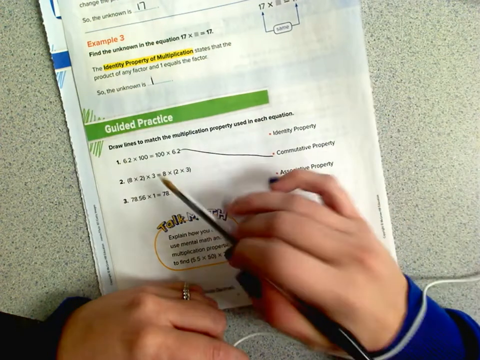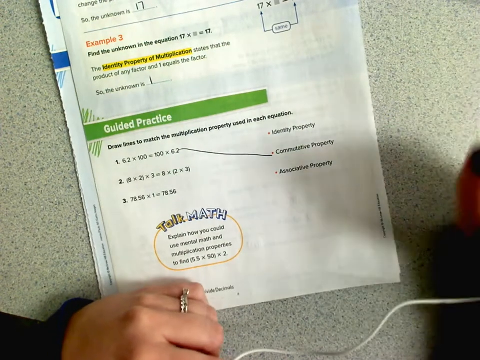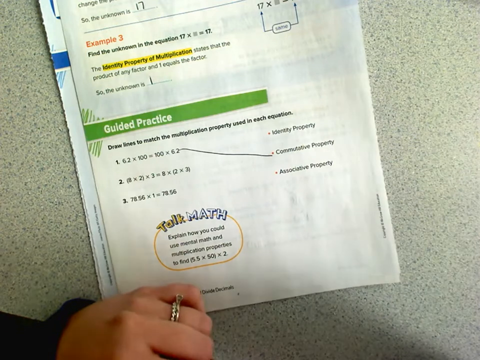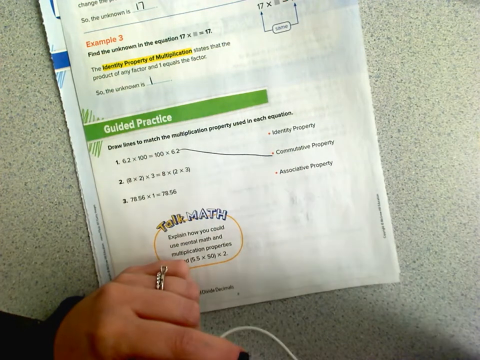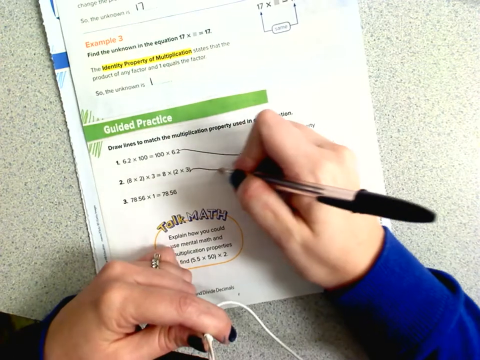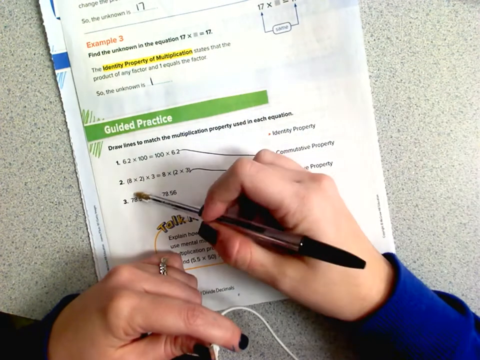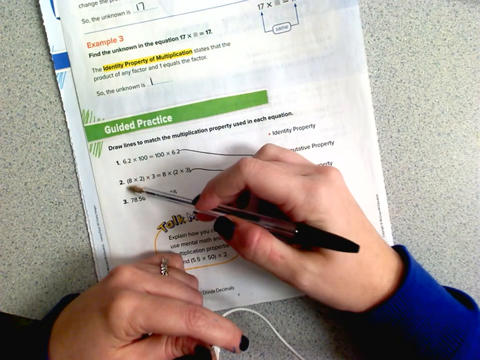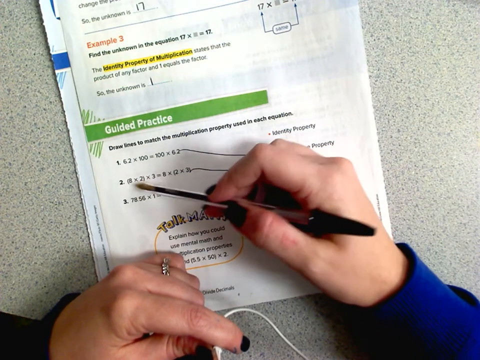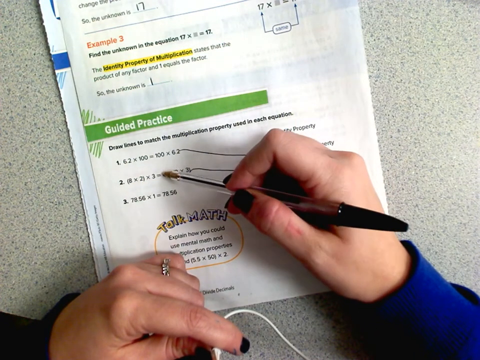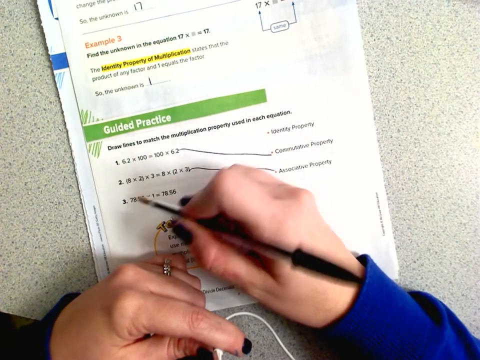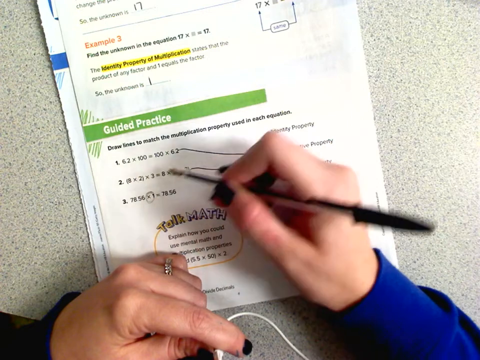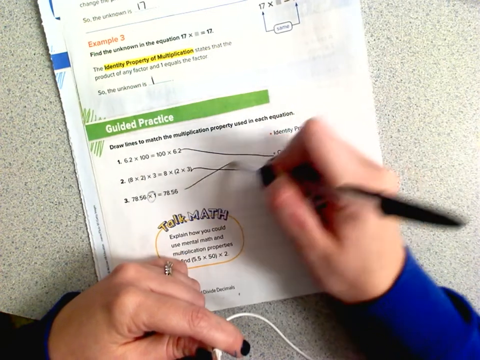Okay, in this one, right off the bat, I'm seeing parentheses. So some red lights should be flashing in your mind. I know when I see parentheses, that is called the associative property. It's just changing the grouping of the number. Here it's 8 times 2 times 3. Well, maybe it's easier for you to figure out 2 times 3 first and then multiply by 8. And then the last one, times 1. Whenever I see a times 1, I'm going to just pick identity.